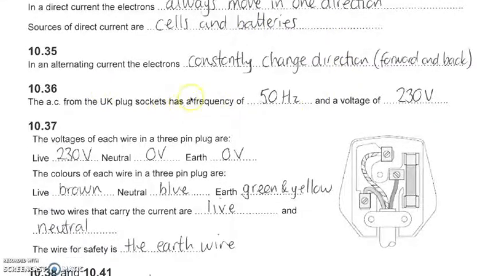But we also will get alternating current, that's a forward and backwards motion of the current, and they're going to come out of our sockets, okay? They literally move back and forth 50 times per second, so at a frequency of 50 hertz and with a voltage of 230 volts. So that's what comes out of the UK plug sockets, and you need to know these numbers for your exams, okay?